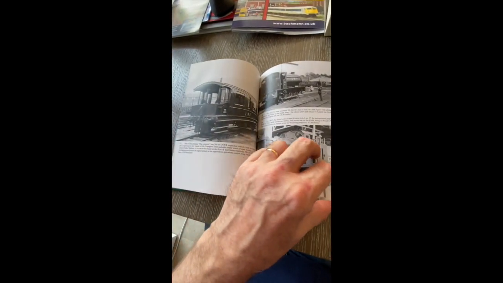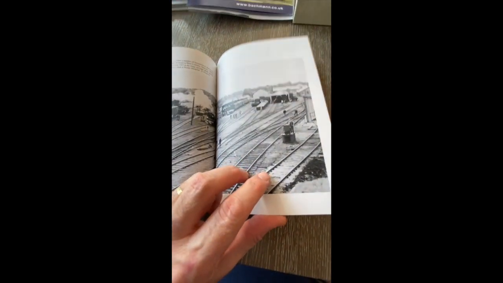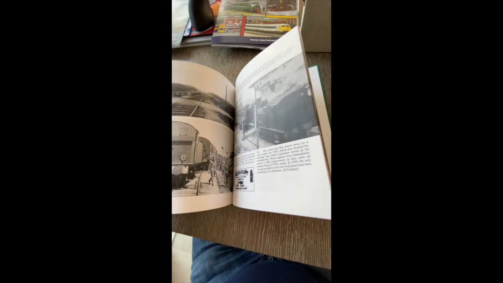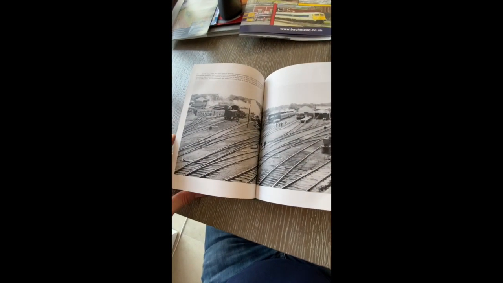So you see there's a lot of different books and information here. See, there's another big siding with some different stuff. So it's quite an interesting book, all black and white photos. So I found some with colour. So we'll find the colour photos, so we can get a better idea of the colours. But this railway closed in 1968, I think it was. And then they didn't use it anymore.